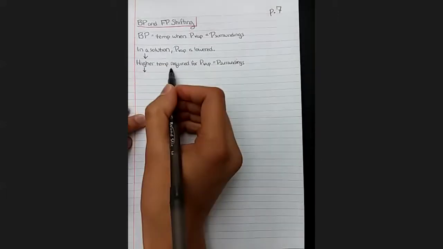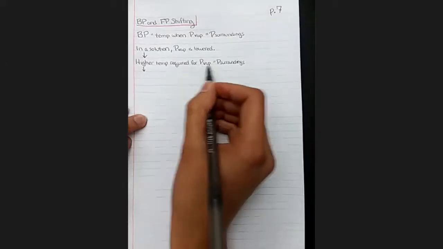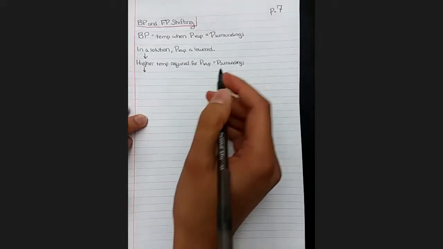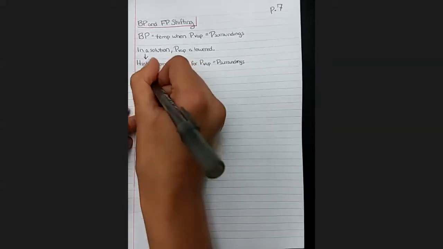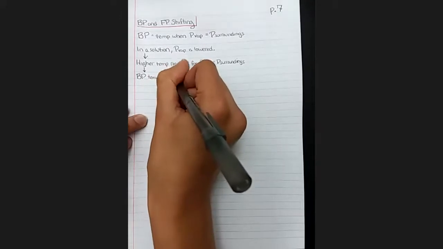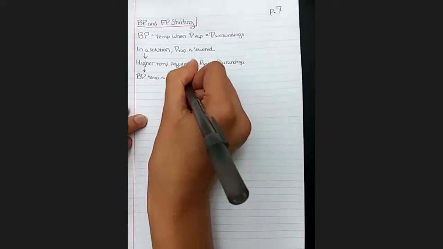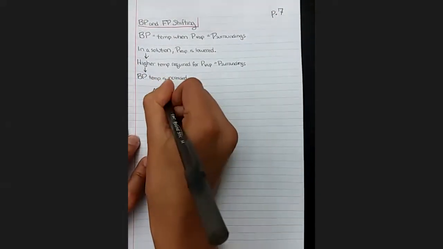Okay, so we need a higher temperature to apply more heat to the system to get more vapor to finally reach our vapor pressure of the surroundings. And that means our boiling point temperature is increased. So we can describe the relationship like so.